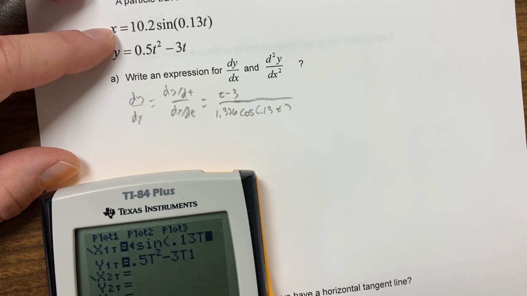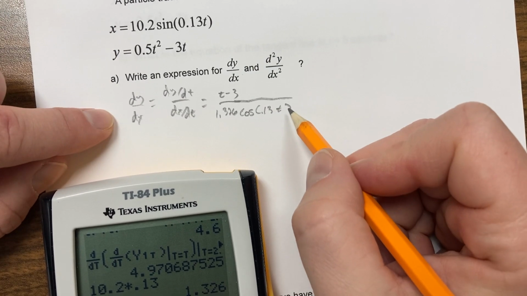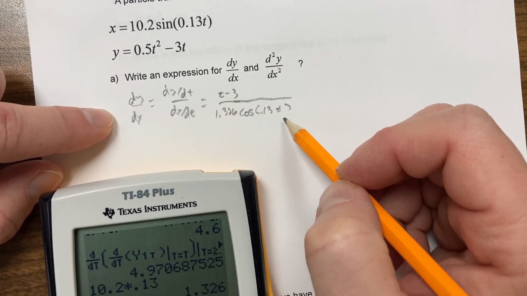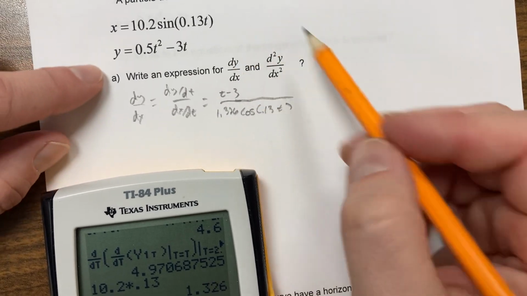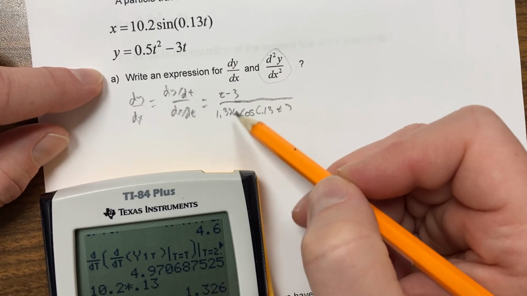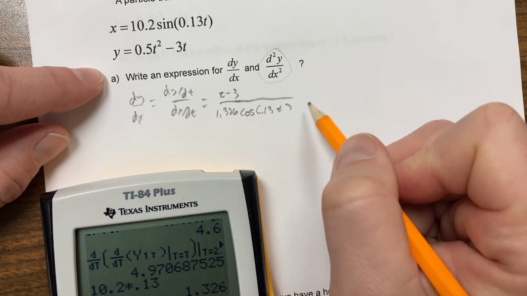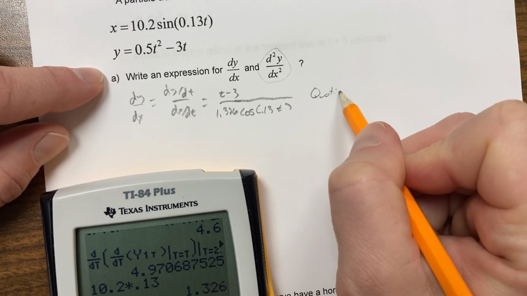I want to make sure I have this in. Yeah, I thought I put an extra one in there. All right. So we're good there. That's our expression. That's what dy dx is, and it's in terms of time. Okay. Now, when you go to do the second derivative, intuitively you would think to just take the derivative of this. And probably since it's written like this, you would think to do quotient rule. And that is partly correct.